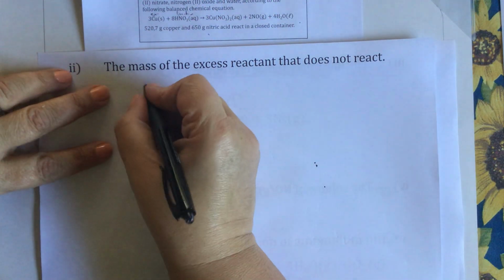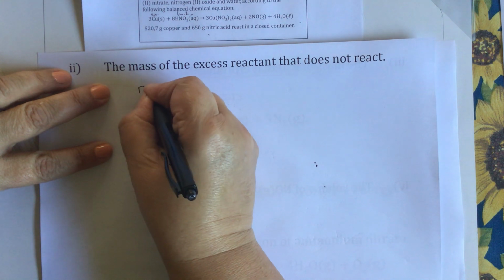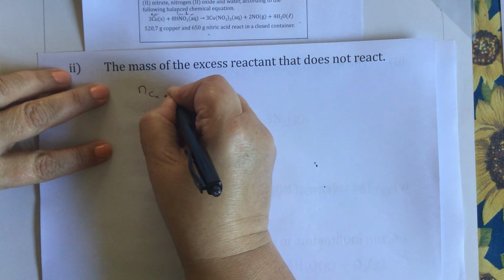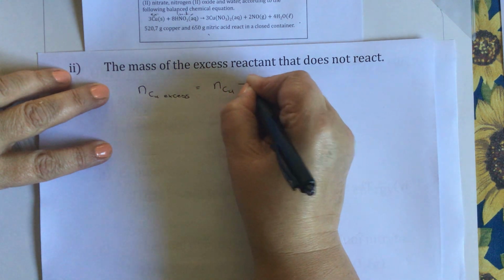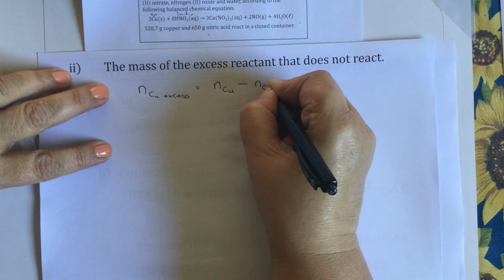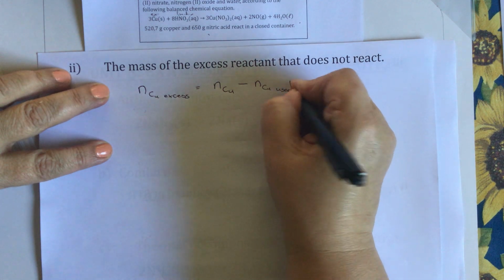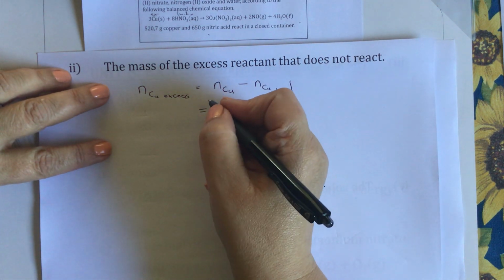So dealing with that then, the number of moles of copper in excess is the number of moles of copper minus the number of moles of copper used. So what number of moles of copper did I have?